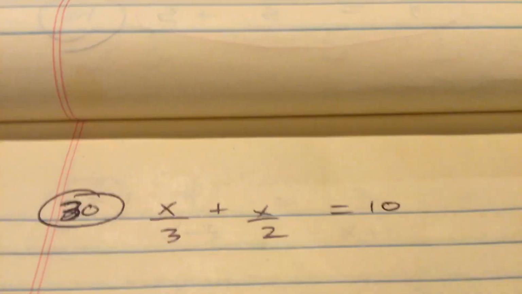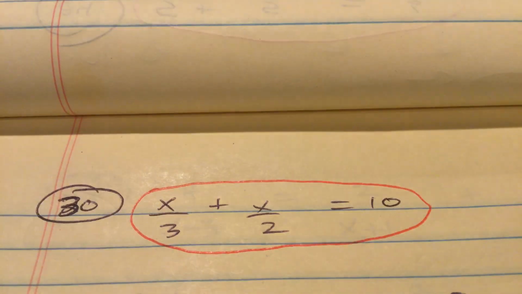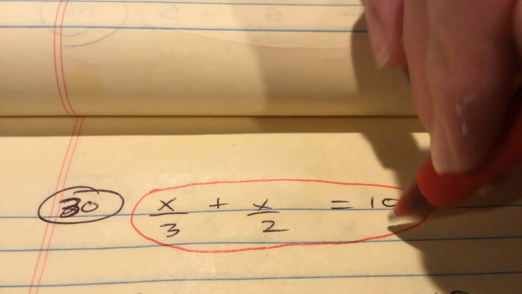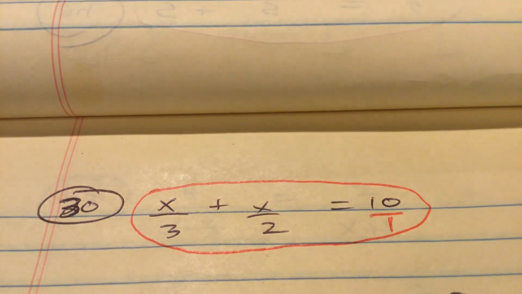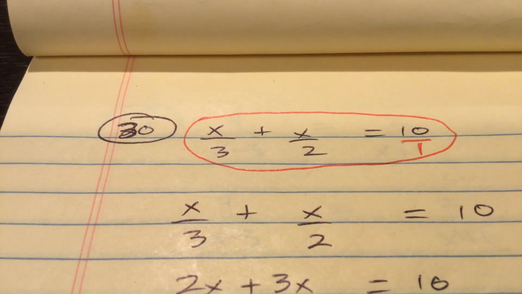All right. Let's take a look here at one just like it. X over 3 plus x over 2 is 10. I call this 10 over 1. A few different things we can do. First off, you could do a little cross multiplying.